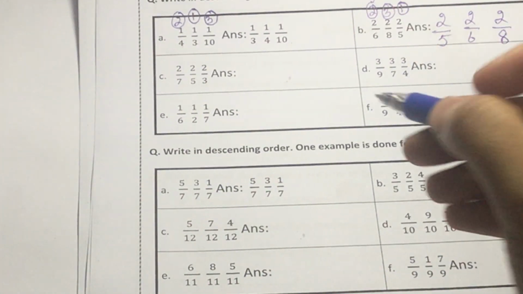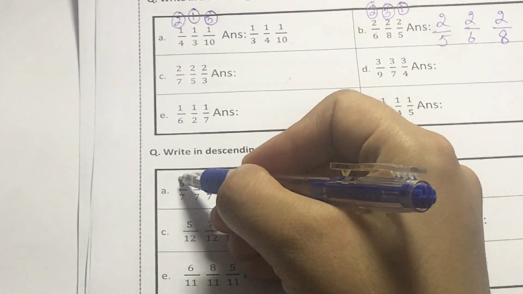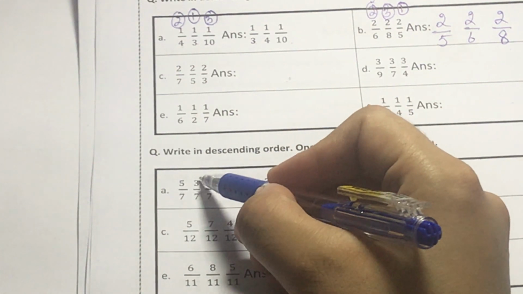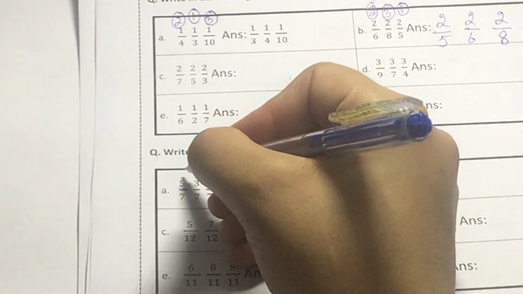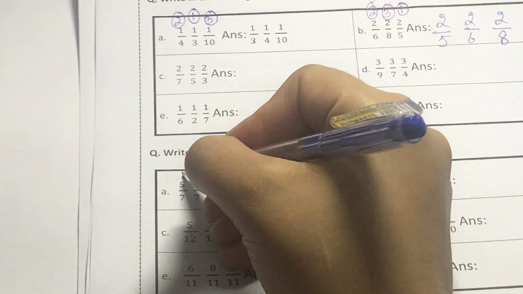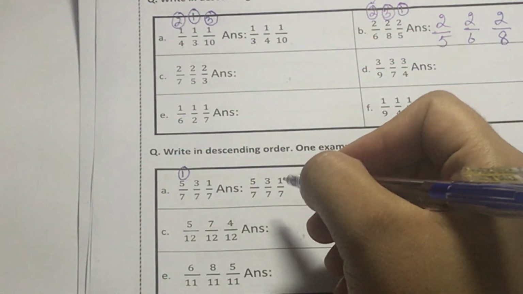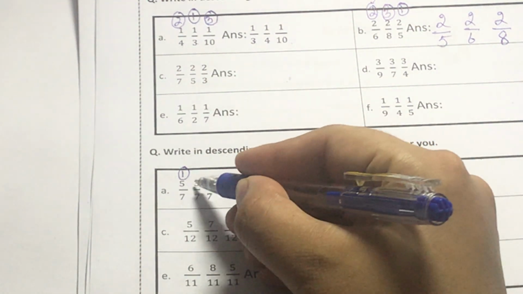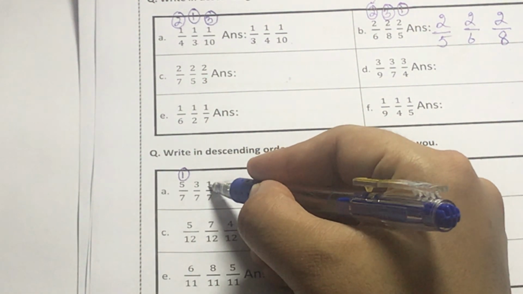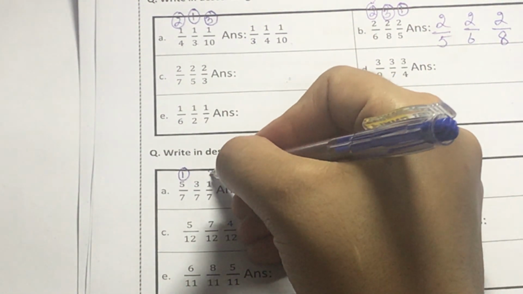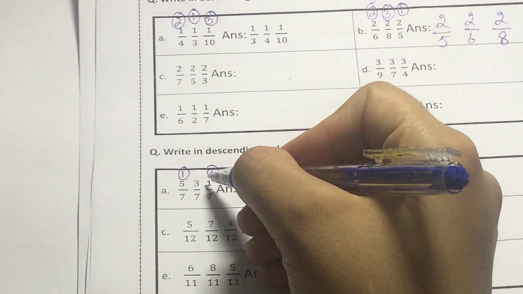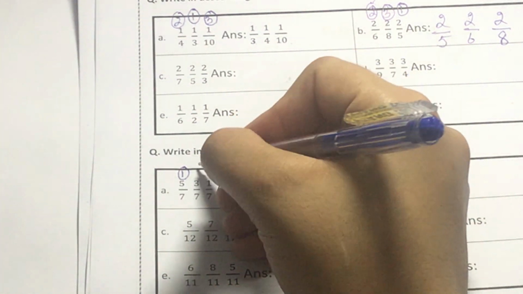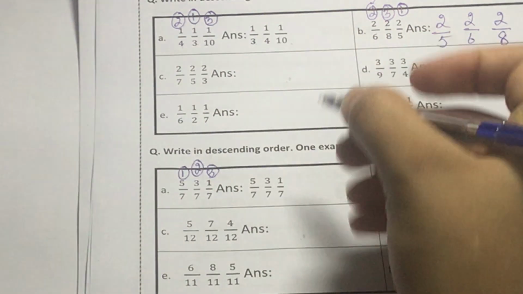So we will write 5 over 7. Here you can see 5 is the greatest number, right? So 5 over 7 will be your greatest fraction and it will be your number 1 fraction. Then 1 over 7, 1 is the smallest number in these three numerators, so it will be your third fraction, and 3 is greater than 1, so it will be your second fraction, right?